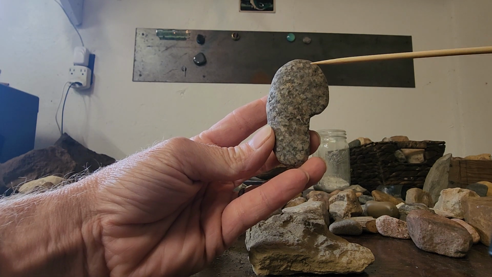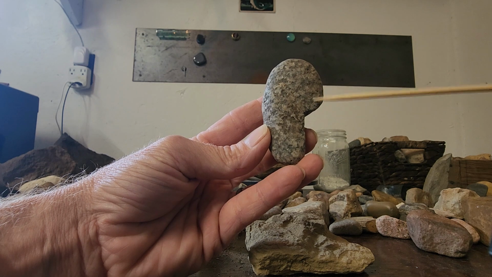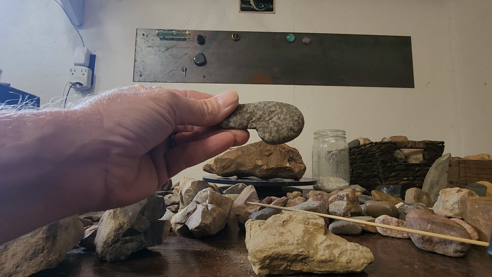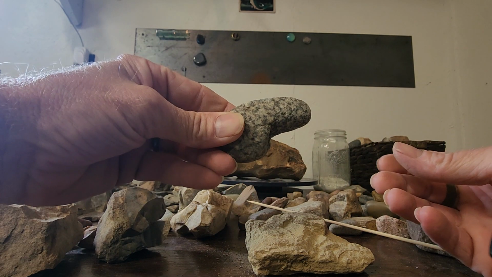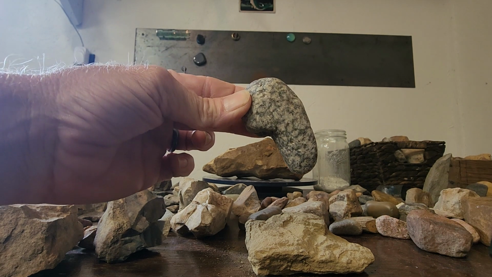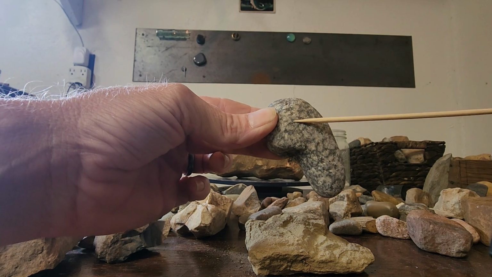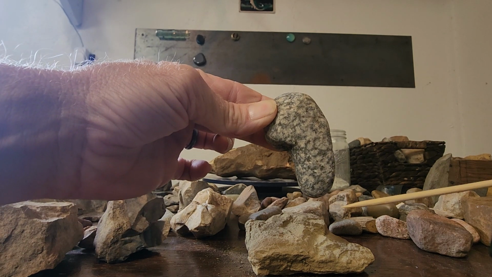Basic shape, eye, ear, trunk coming down. Could also be that. But I believe they were making a mammoth. Look at that eye. Trunk coming down.